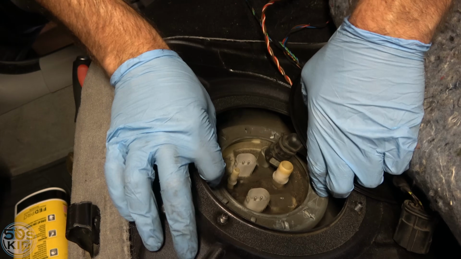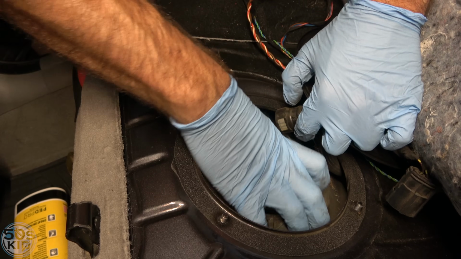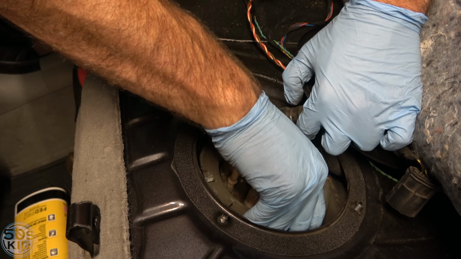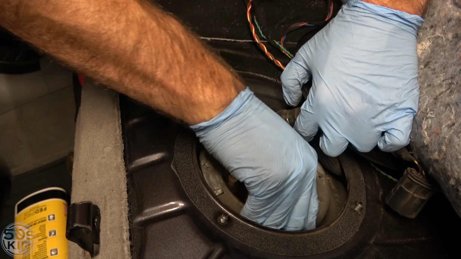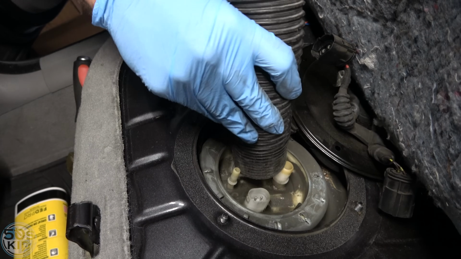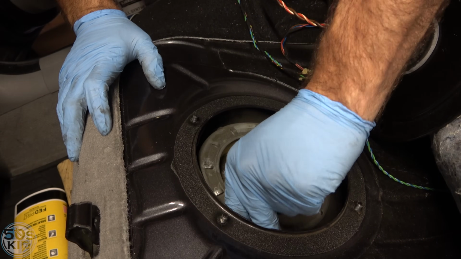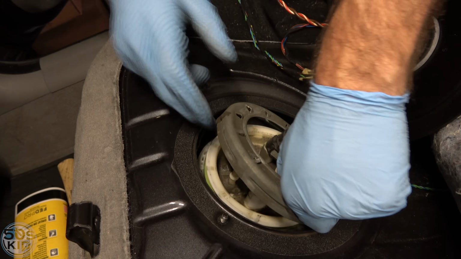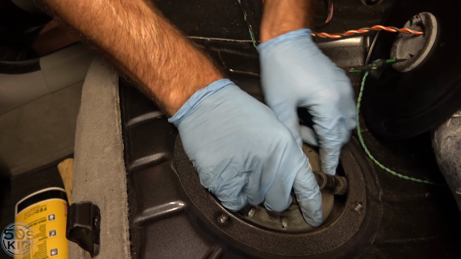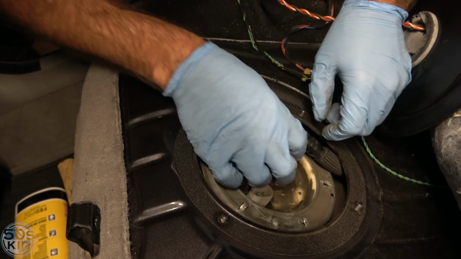I don't like this thing. So there's a lot of dirt in this. I'm gonna vacuum it out before, well, hold on. Okay, let's see what we got here. Seriously, this line is really in the way. It's really in the way.